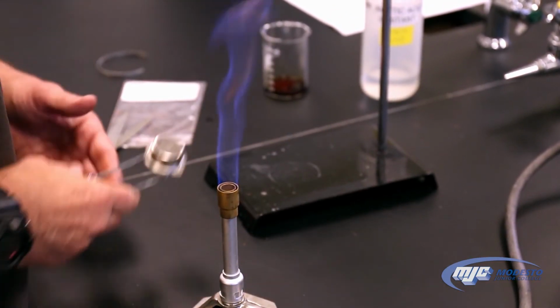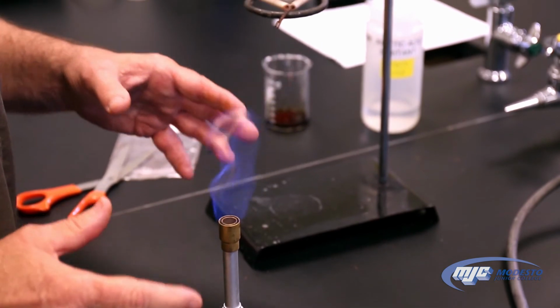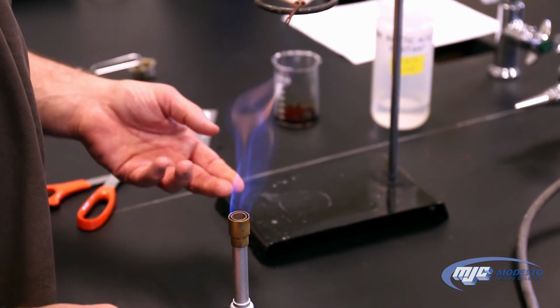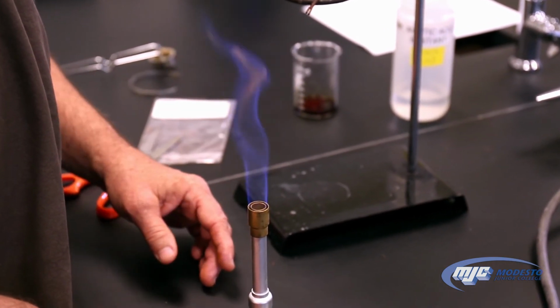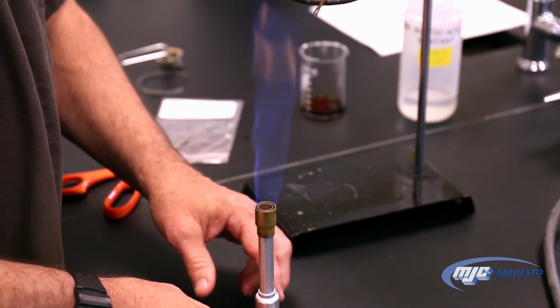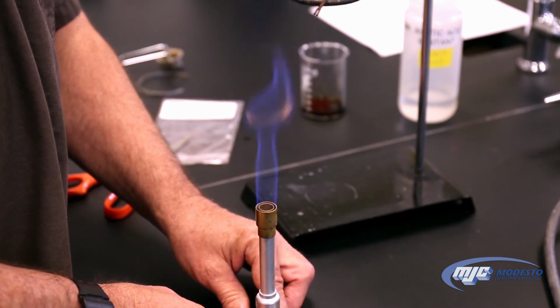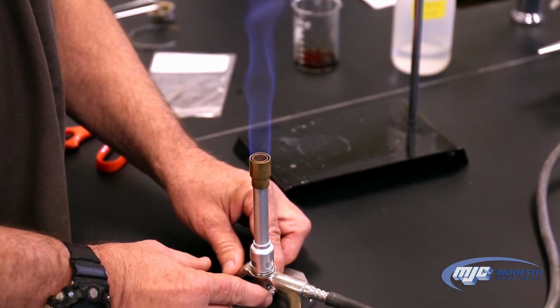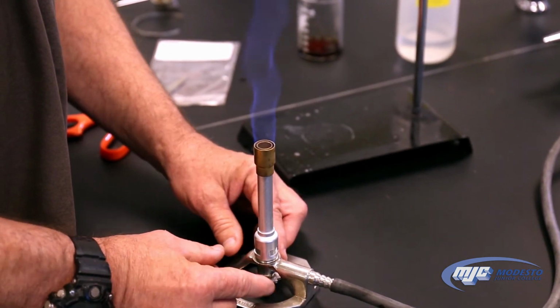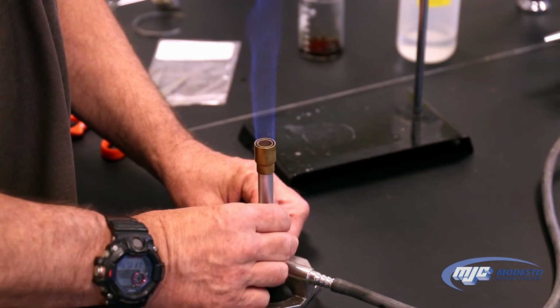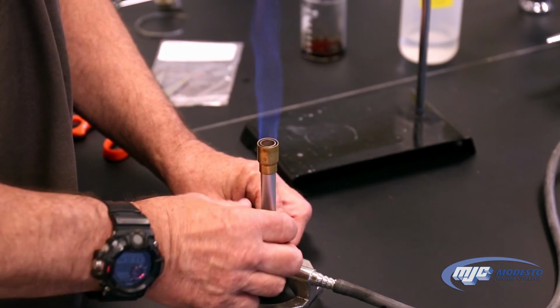Like that. So now looking at that flame, I can see it definitely needs more oxygen, maybe a little bit less fuel. So the first thing I'm going to do is decrease the amount of fuel, which means I'm going to turn this needle valve, and I'm going to give it some more oxygen by opening the gap here.